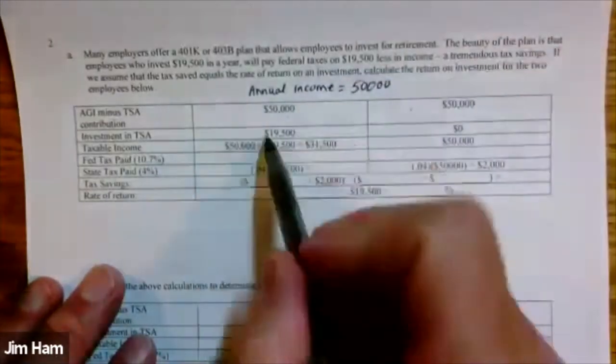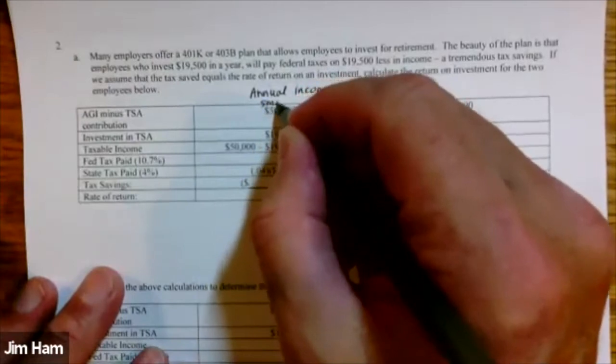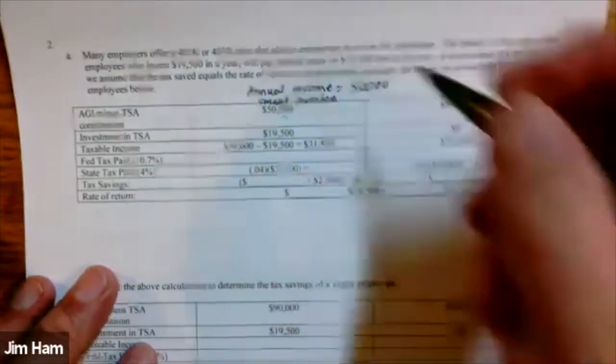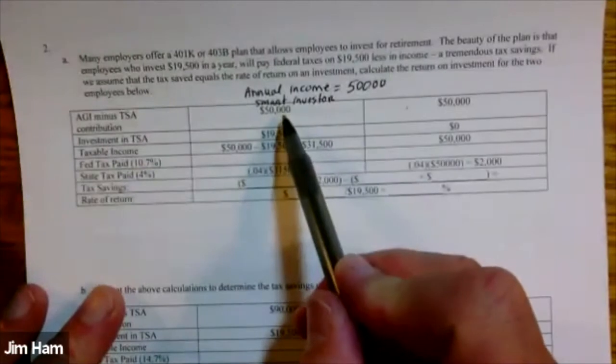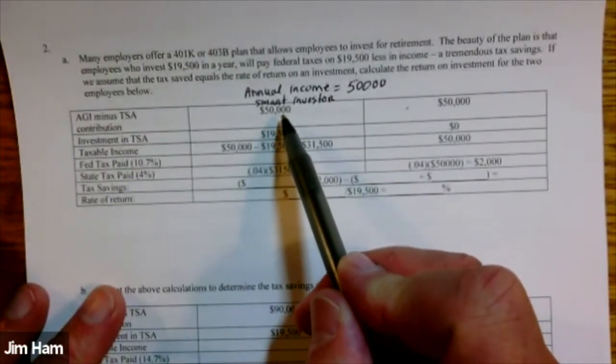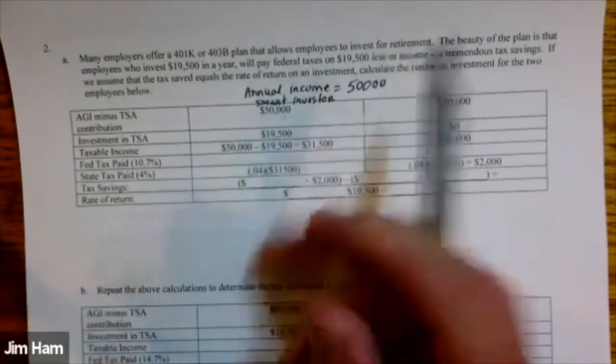Now there are two people here. The first column is the smart investor. I'll call it the smart investor. And it will not be unusual when you go out and you get your 4-year degree that your first year job will be paying you, I would say, $40,000 to $45,000 in your first year job. And every year after that, your income typically goes up. So some of you, after you get your 4-year degree, or even 2-year degree, will be making $50,000 a year.